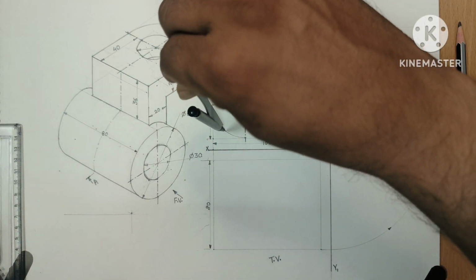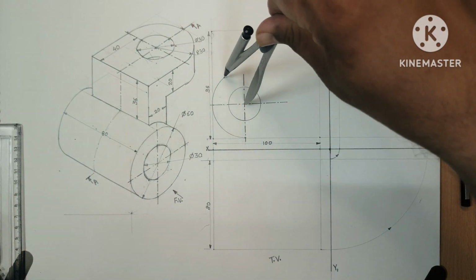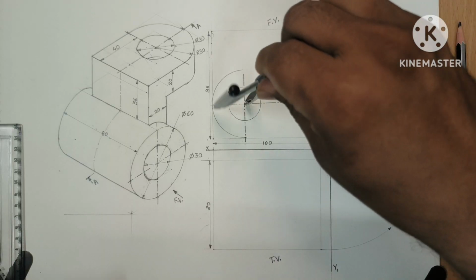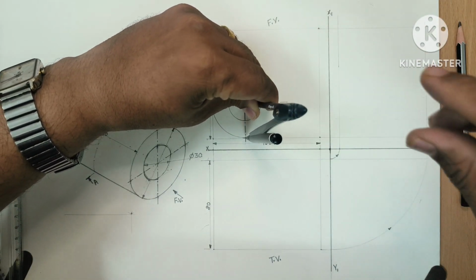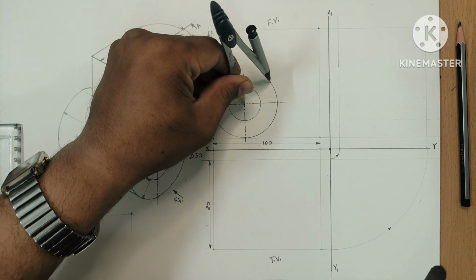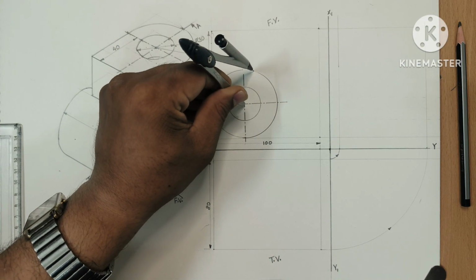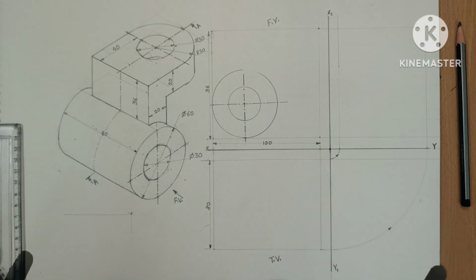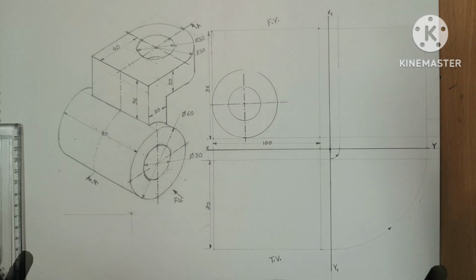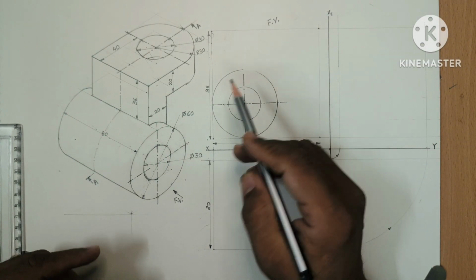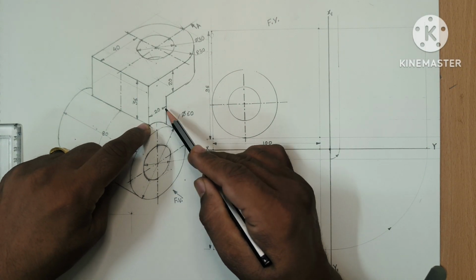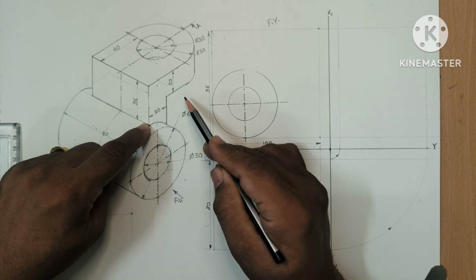From here I will draw the circle. But I have not completed the circle here, because from this center line a 20 millimeter distance is towards the right.